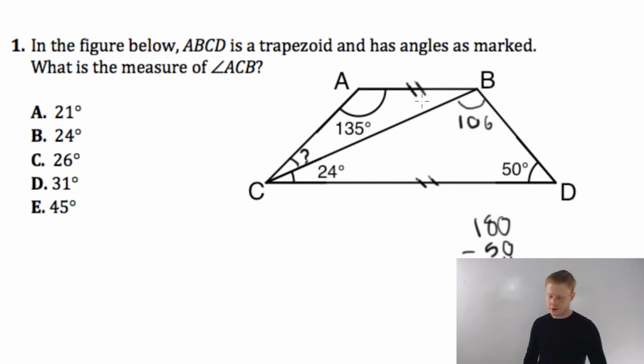Now what? Well, kind of stuck, right? What do we know? We're going to have to bring in our knowledge of parallel lines.